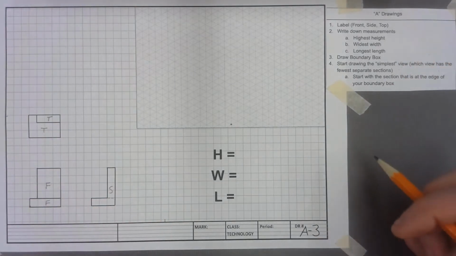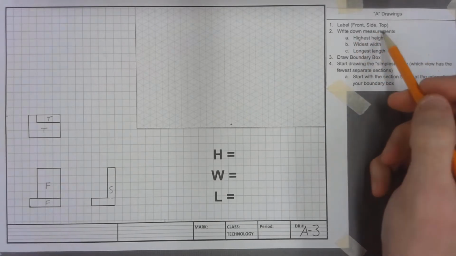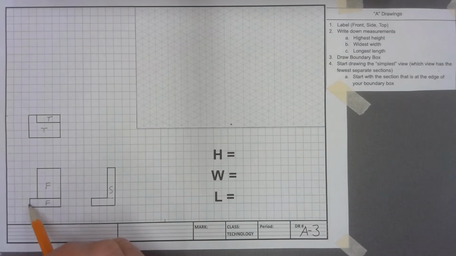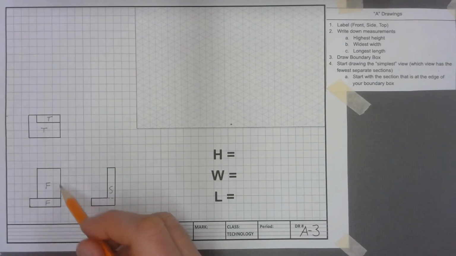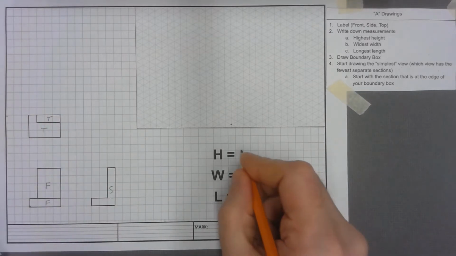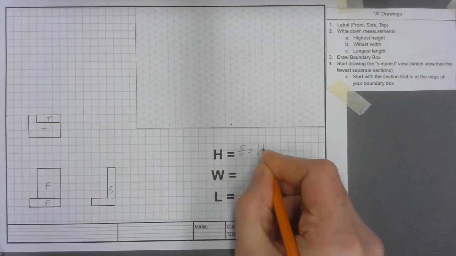Okay, step 1, done. Step 2, write down the measurements. So the highest height. So the left side is much shorter than my right side. So my right side is 1, 2, 3, 4, 5 of our, remember, 1/4-inch boxes. So the height is 5/4, which is the same as 1 1/4.